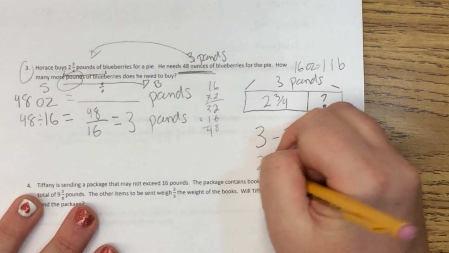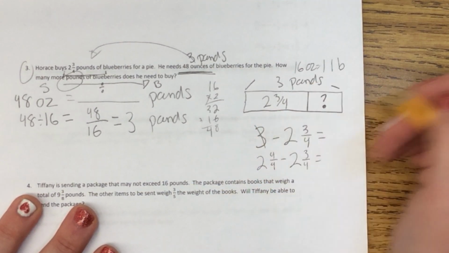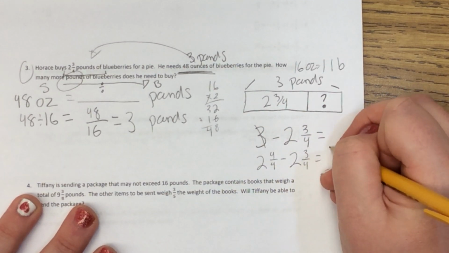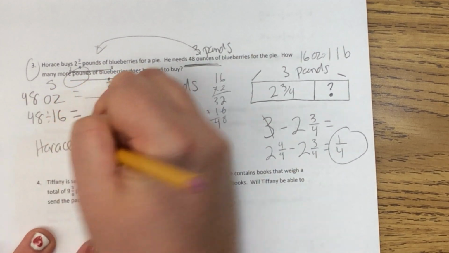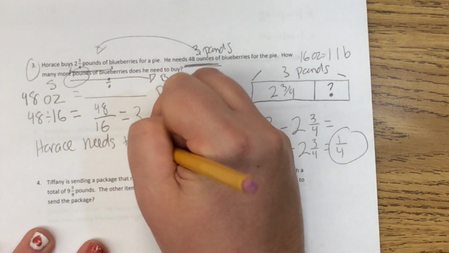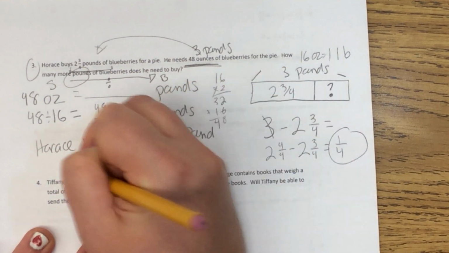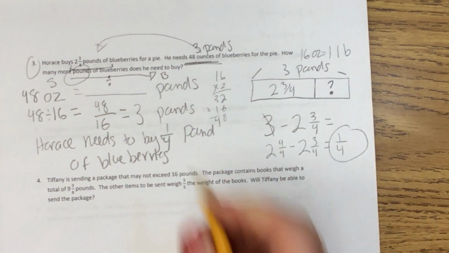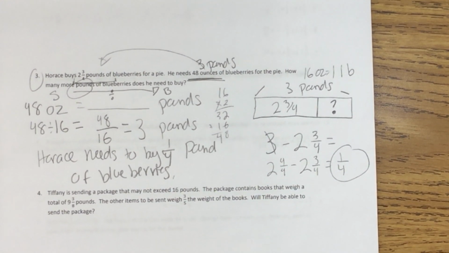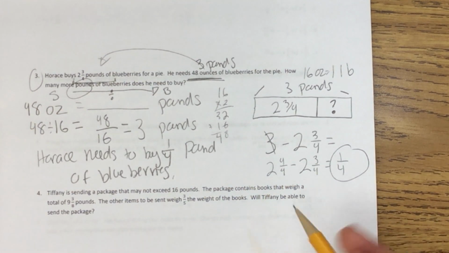Can't do this. I'm going to turn this into 2 4/4 minus 2 3/4 because I'm borrowing from the 3. And that's going to give me 1/4. So Horace needs to buy 1/4 a pound of blueberries. So again, same basic steps: deciding on your conversion factor, then deciding if you're going from a small unit to a big unit or a big unit to small unit, and doing your math based off of that.